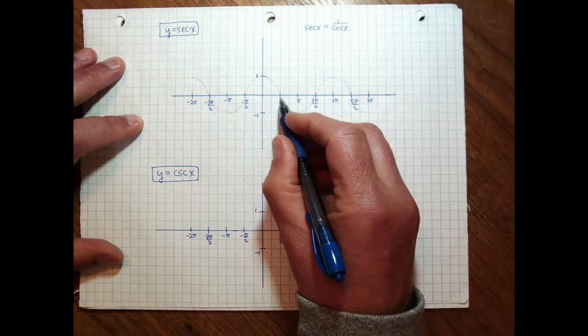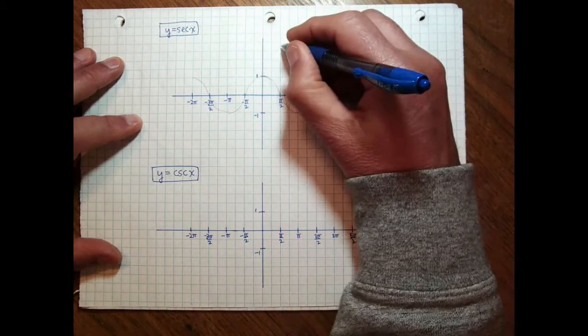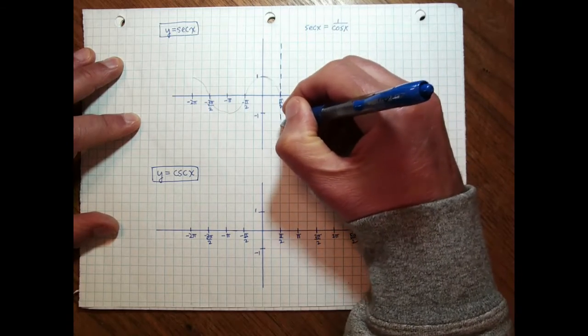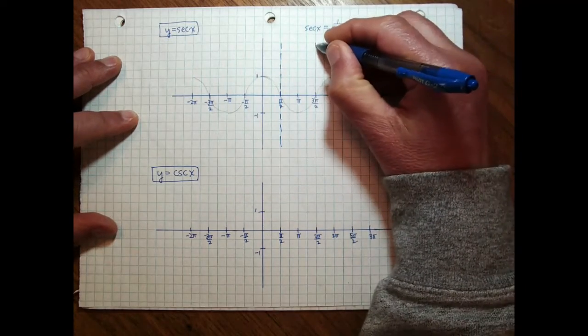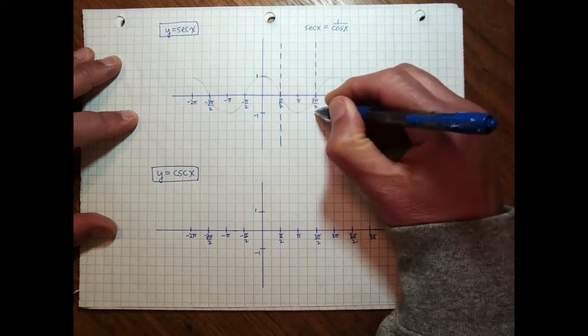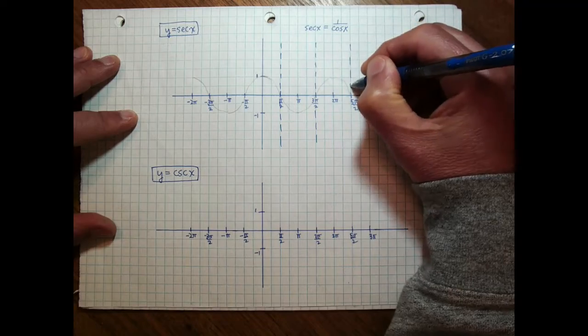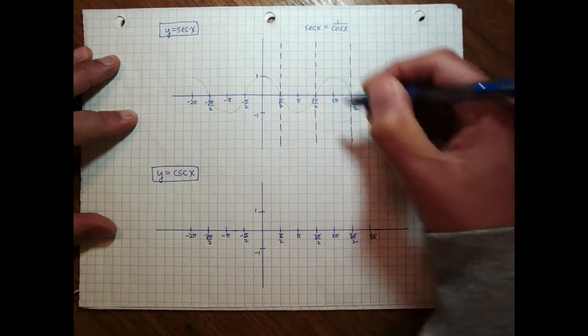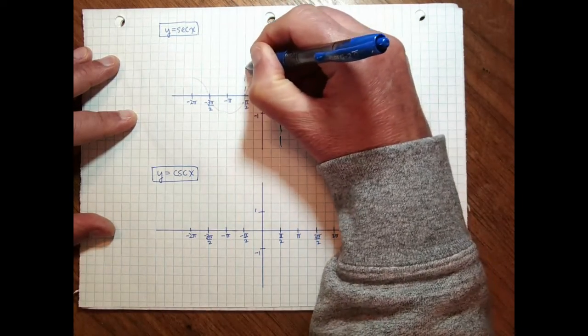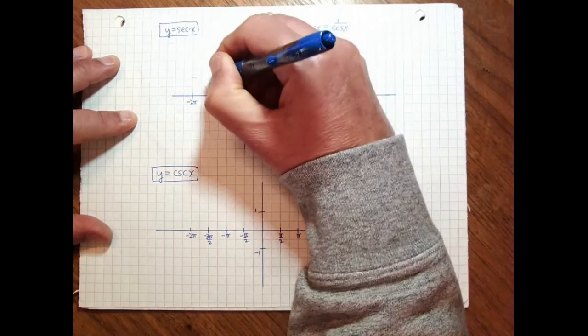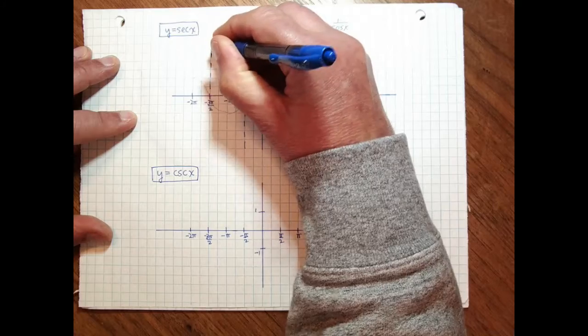So wherever cosine is 0, secant is going to have a vertical asymptote. Here, pi over 2, 3 pi over 2, 5 pi over 2. That's because I'm trying to divide by 0. That's what brings about this vertical asymptote situation.